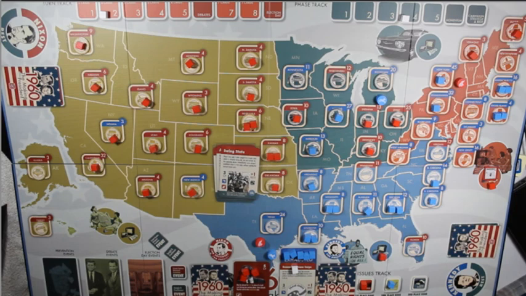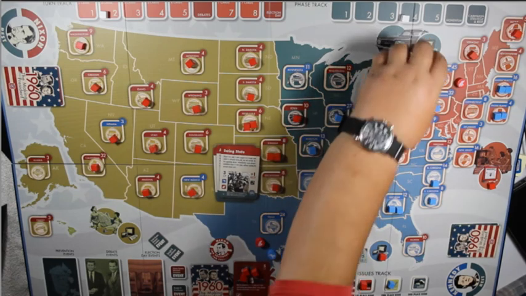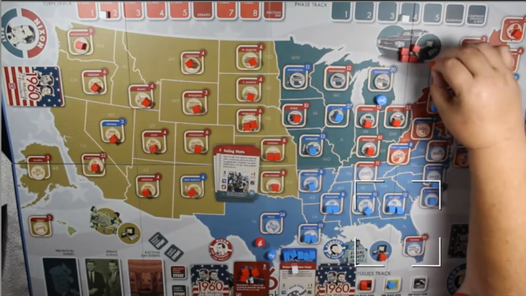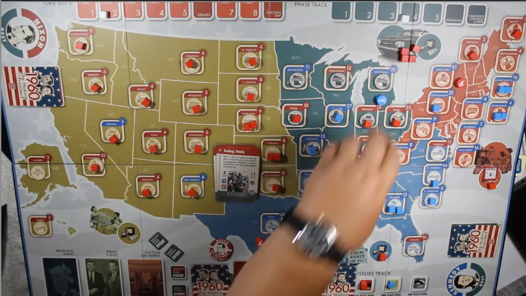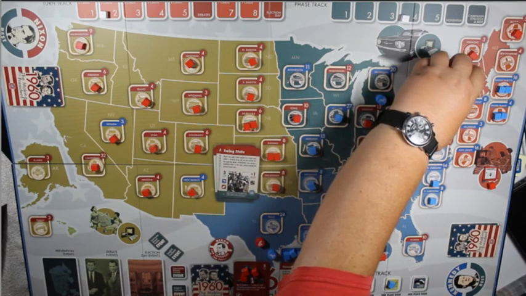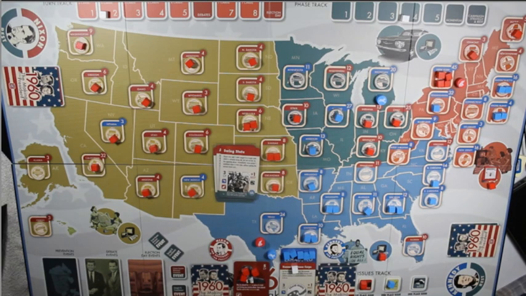So he gets to add 5 state support to New York. Use 1 to lose 1. That's the first. And he's going to add 2, 3, 4, 5. There are 4 cubes there. Nixon is now carrying New York. He has enough support that he is carrying New York. And Kennedy may have a problem with that. We'll find out. This is phase 4.